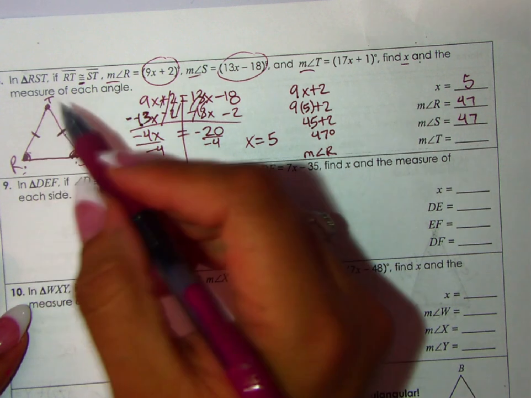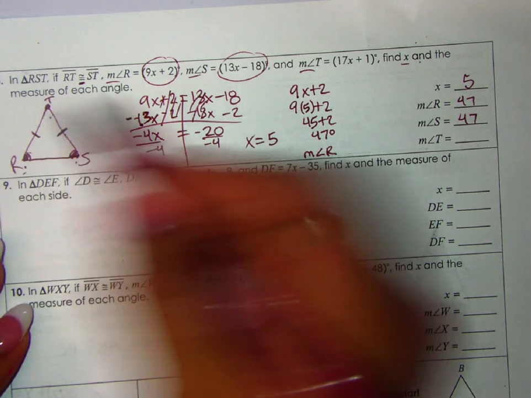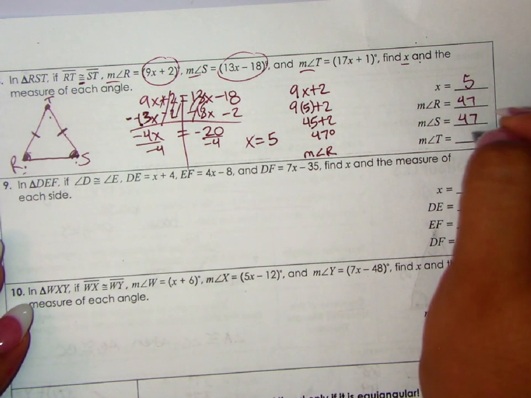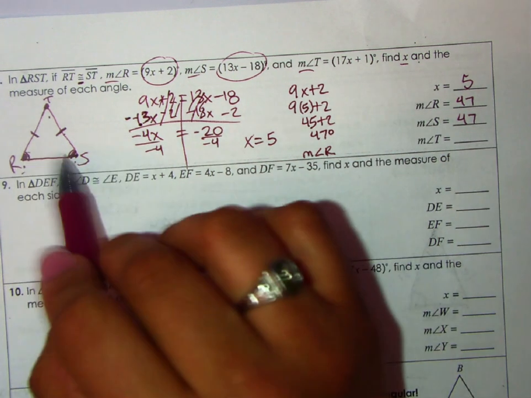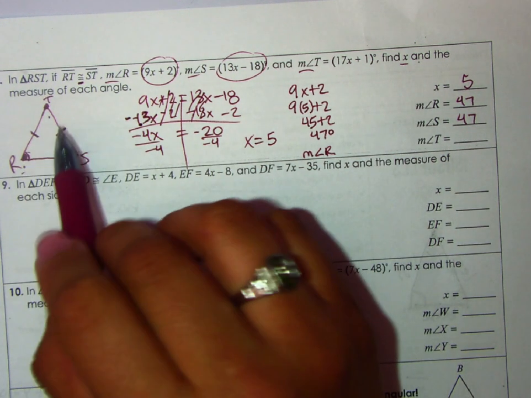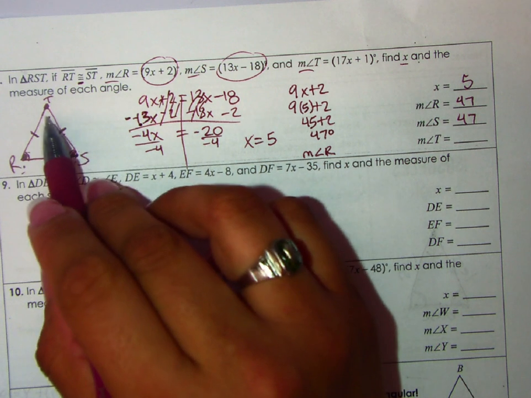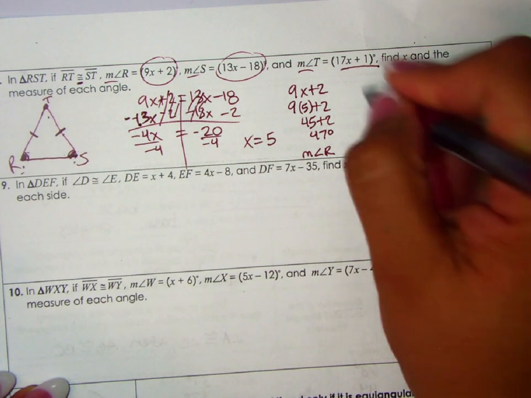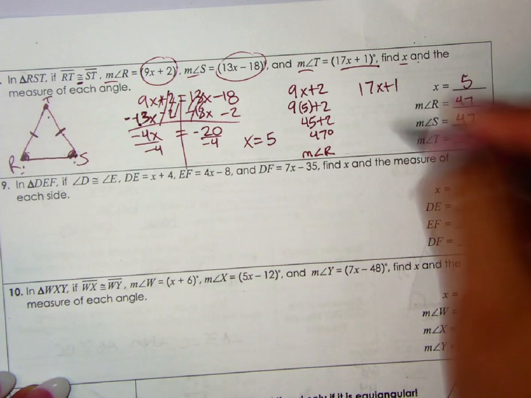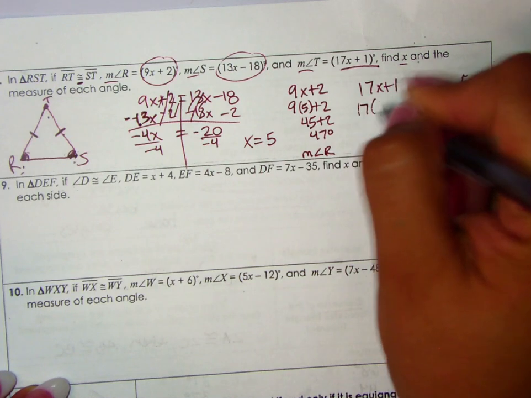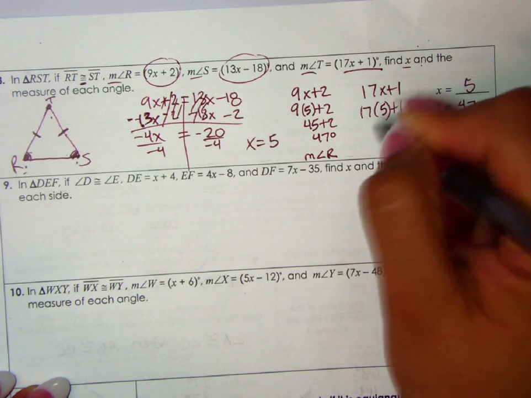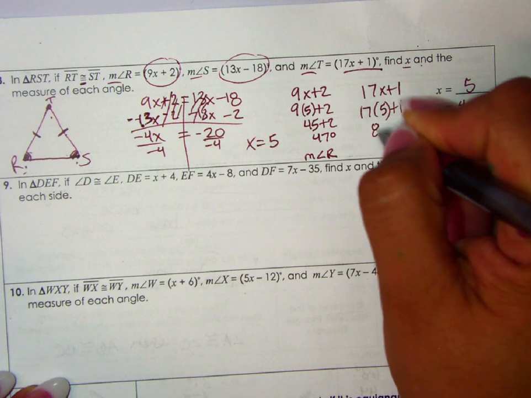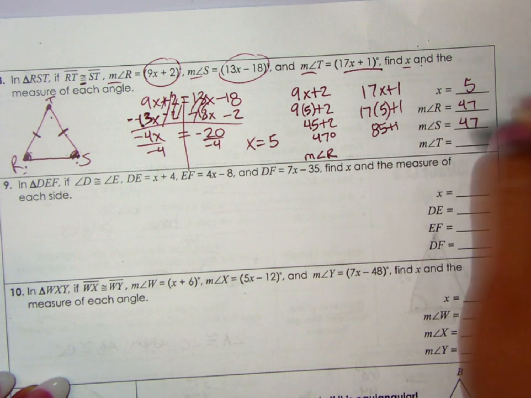And the top number will have to be calculated. 47 plus 47 combined, and then subtract that from 180. Or just look at the expression given for T and substitute the x value of 5. So that will result in 85 plus 1, which is 86.